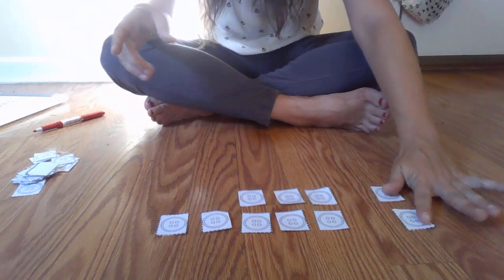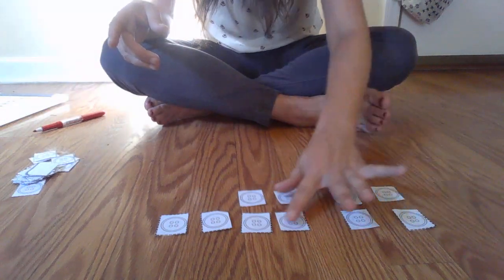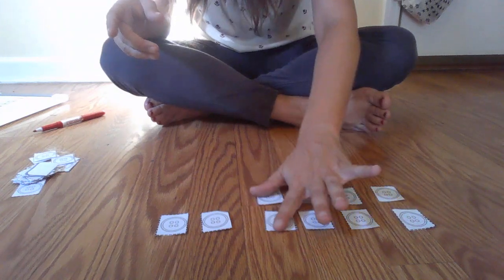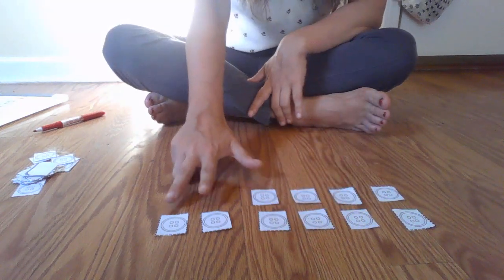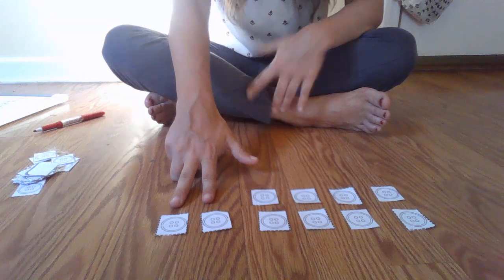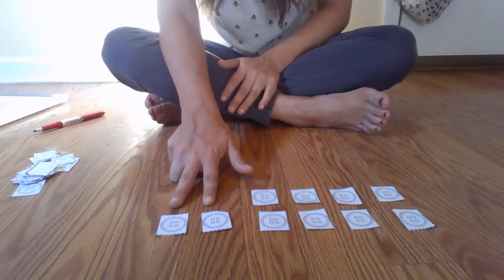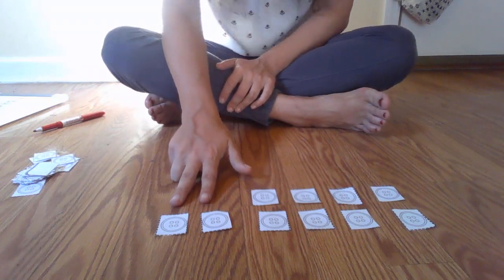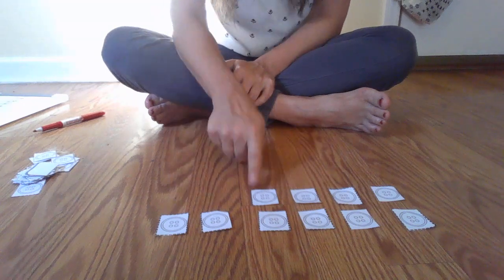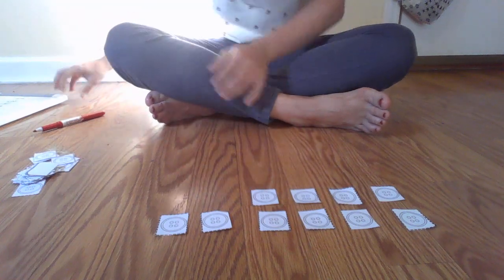So this guest has a fork, this guest has a fork, this guest has a fork, this guest has a fork. But I have 2 guests that don't have any forks. So that means 6 is 2 more than 4, and 4 is 2 less than 6.